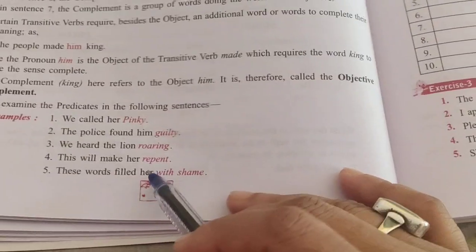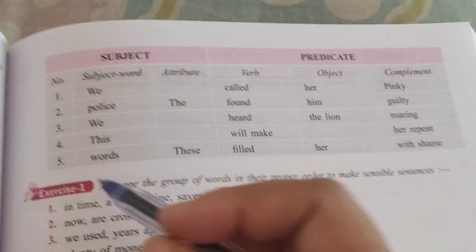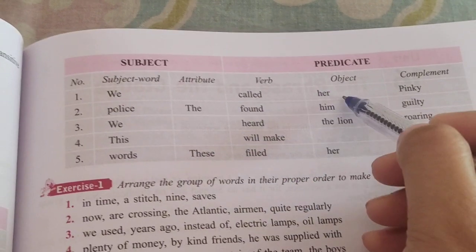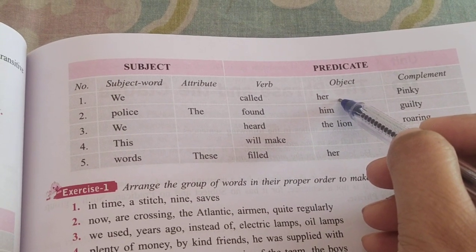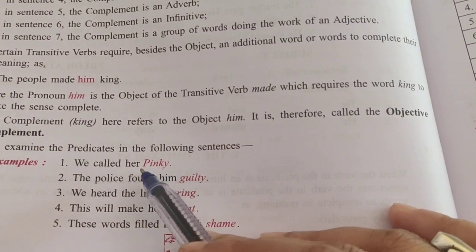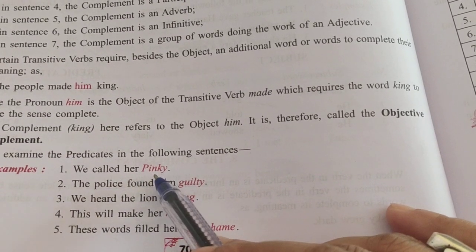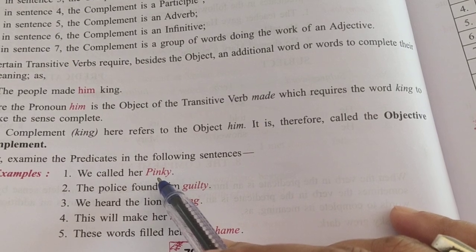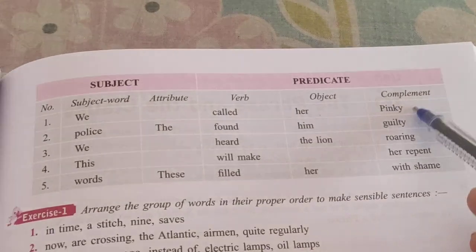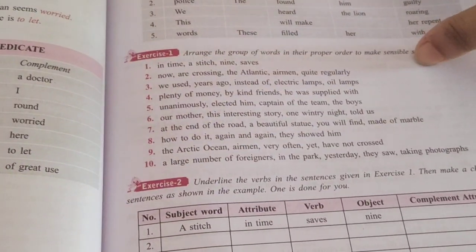See here, we called her Pinky. Okay, see this portion. We is the subject word, no attribute. Called is the verb. Her is the object. Pinky is a complement because it is an extra word that is added to the predicate portion with the object, right, to give it a more complete sense. That is why it is a complement. So these are the examples.